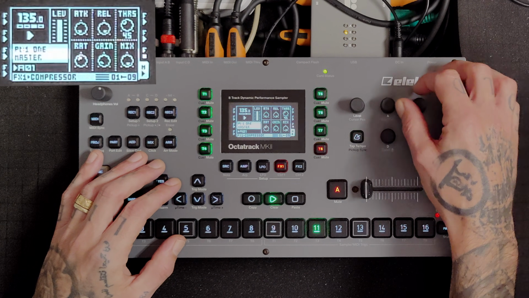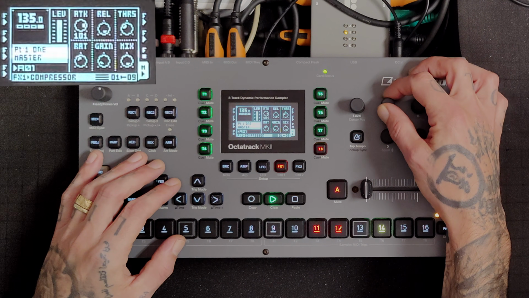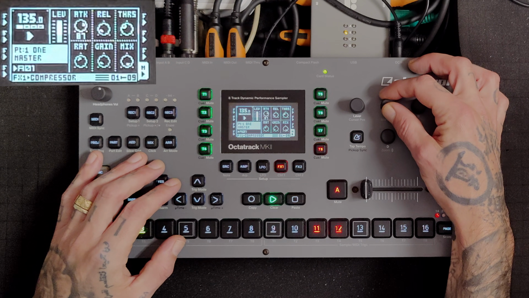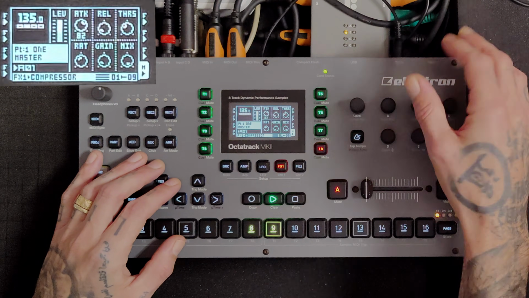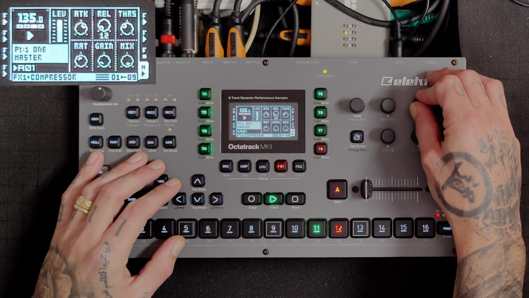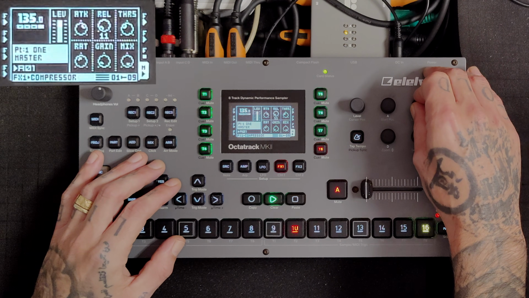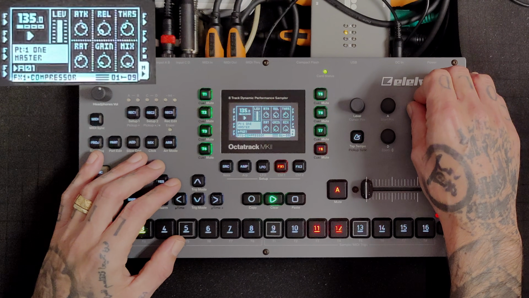And now we want to have a fairly slow attack in order to let the transient pass through, and a fairly fast release.